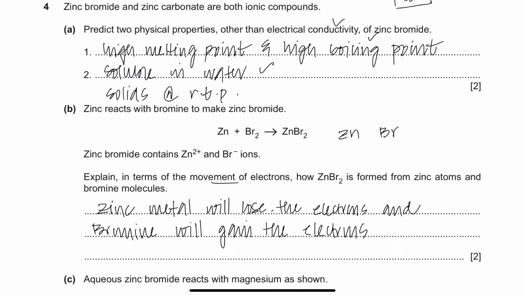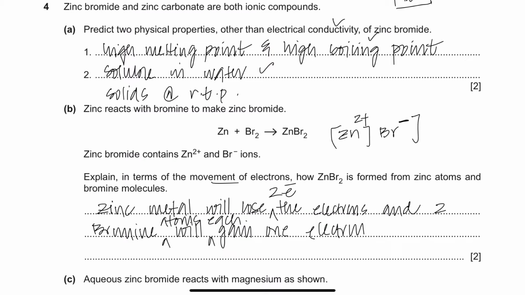So zinc will lose 2 electrons and 2 bromine atoms will each gain 1 electron. Because you realize that zinc 2 plus means zinc will lose 2 electrons, but bromine is in group 7, so it can only gain 1 electron, and therefore you need 2 bromine atoms. So 2 bromine atoms will each gain 1 electron. So that's the ionic bonding.